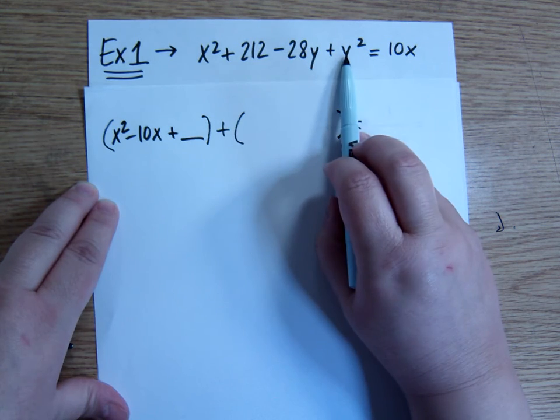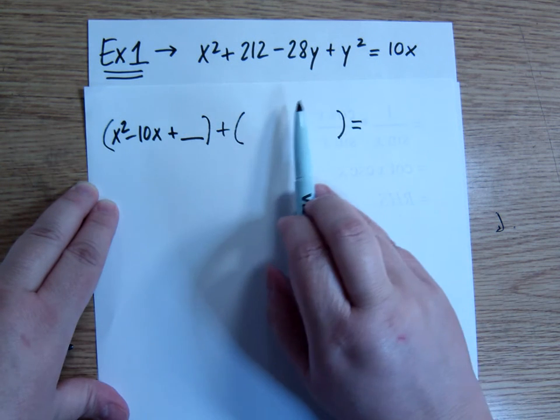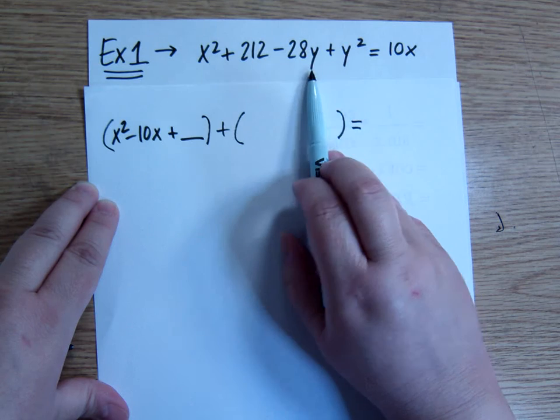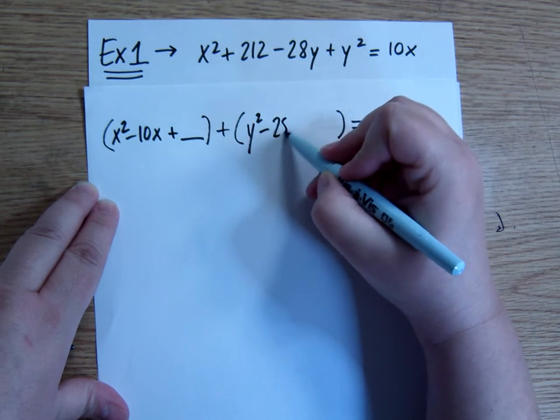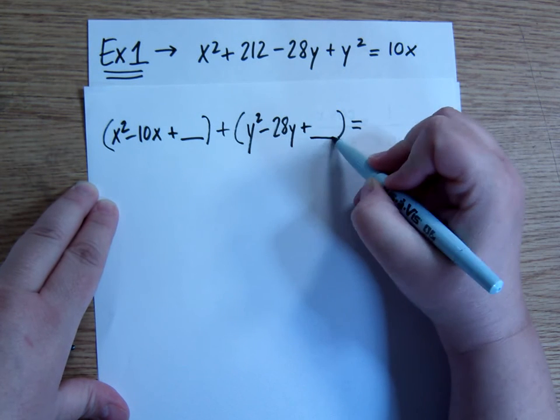And now y's, and notice we're doing it in the same order as like a quadratic. We want the squared part first and then the not so squared part. So y squared minus 28y plus blank.